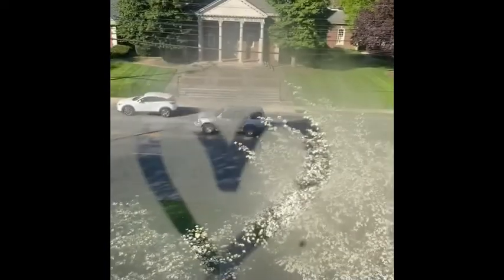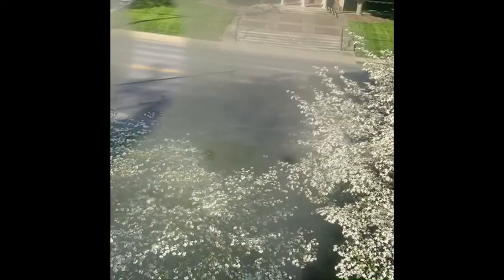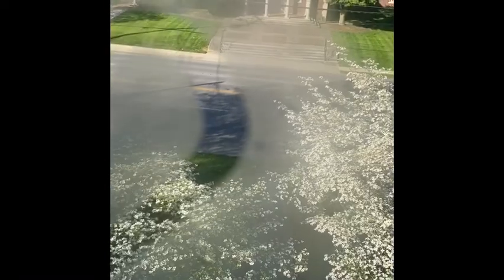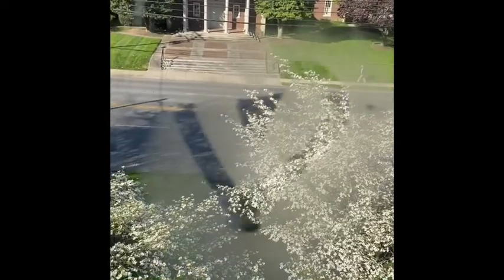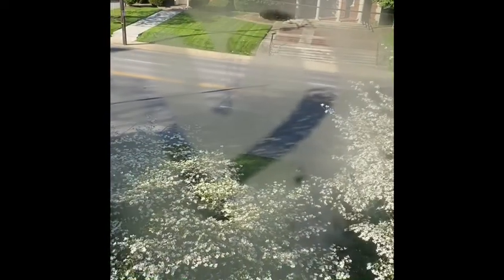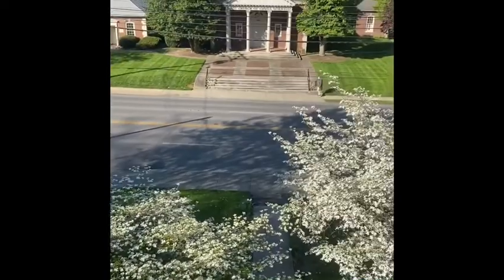I'll draw on it because a lot of people like to draw and make designs when you do things like this. If you can see really closely, I fogged the window up with my breath. I'll do it again on this other window.